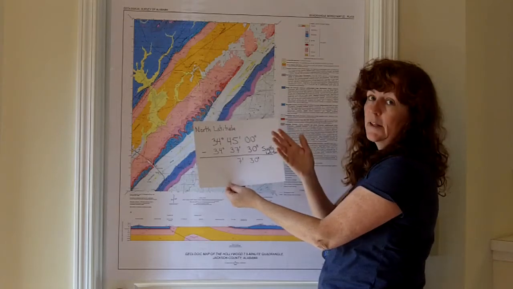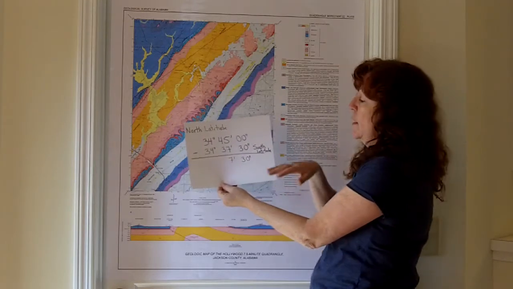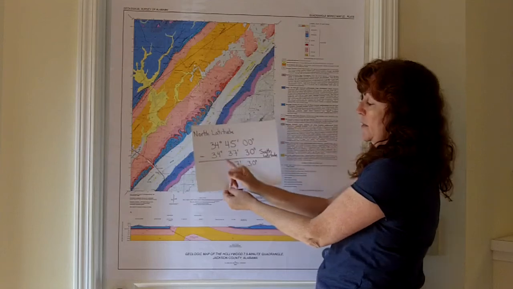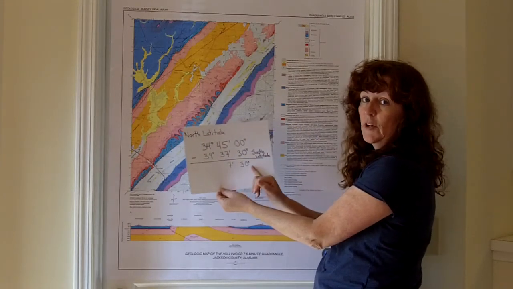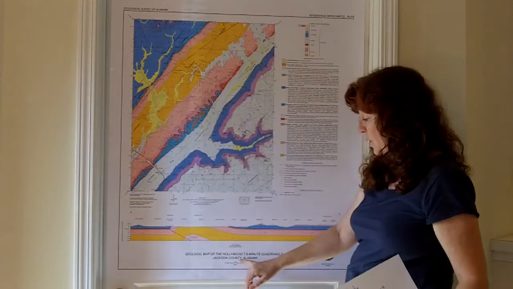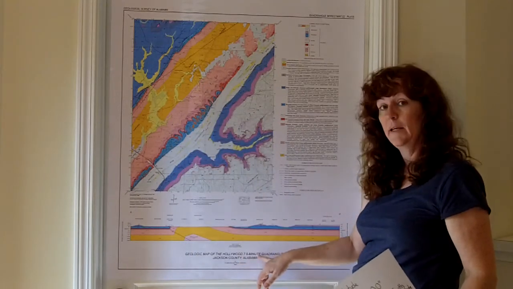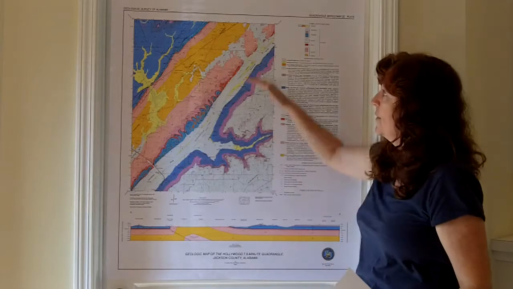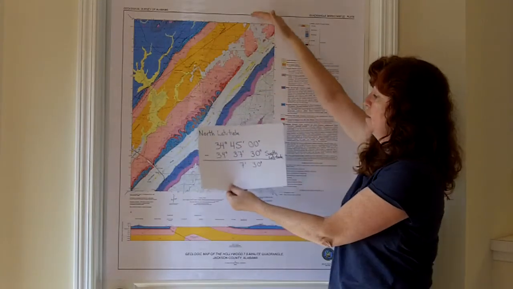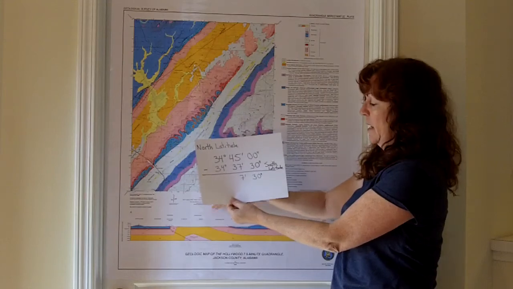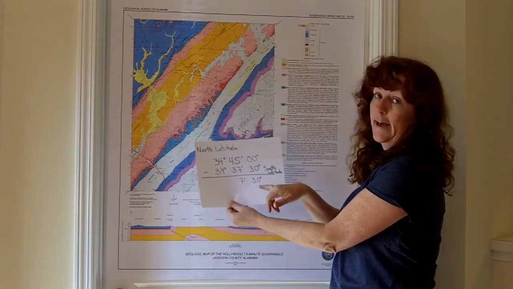It's the same as if you're subtracting time. We just subtract them by putting the smaller number underneath, and the result is 7 minutes, 30 seconds. That corresponds to 7.5 minutes. So what I'm showing you here represents the latitude, the north latitude minus the south latitude. The difference is 7.5 minutes.